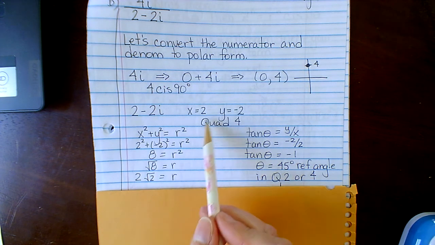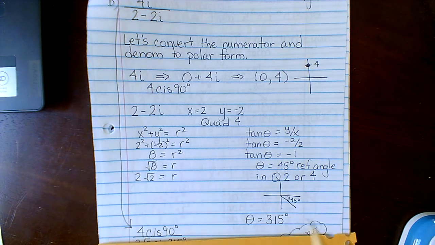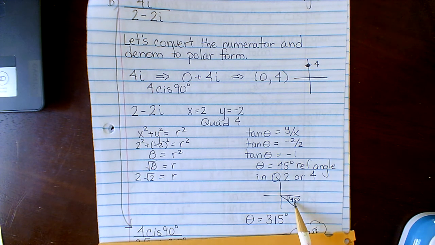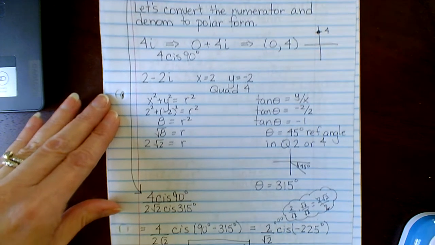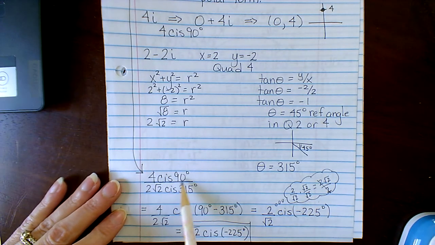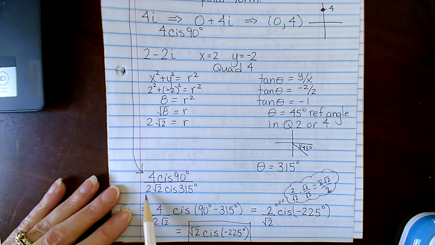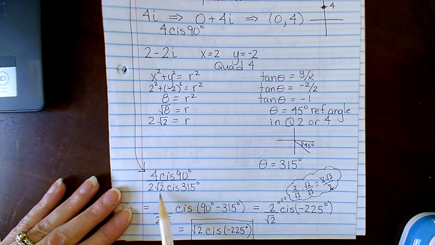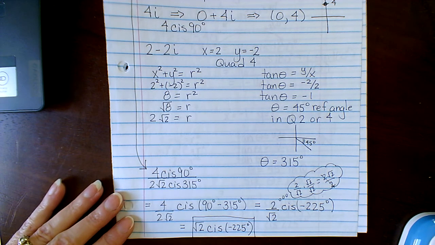Which one do I use? Well, this point tells me to use quadrant 4. So it's a 45-degree reference angle in quadrant 4, which makes it 315 degrees. So my original 4i becomes 4 cis 90. 2 minus 2i becomes 2 root 2 cis 315. Now to divide these, I divide the r values and subtract the angles.